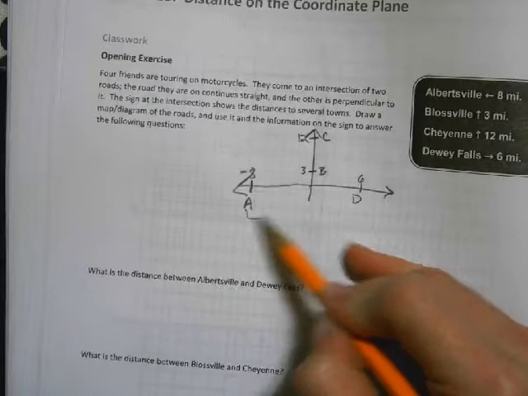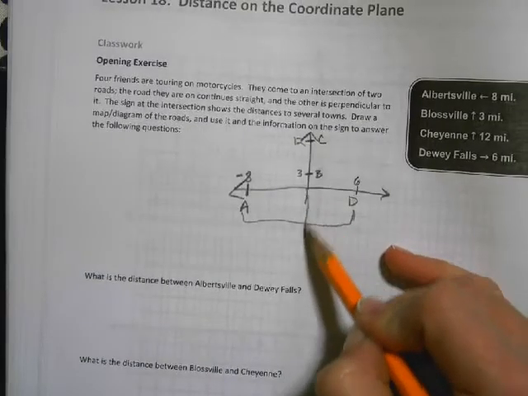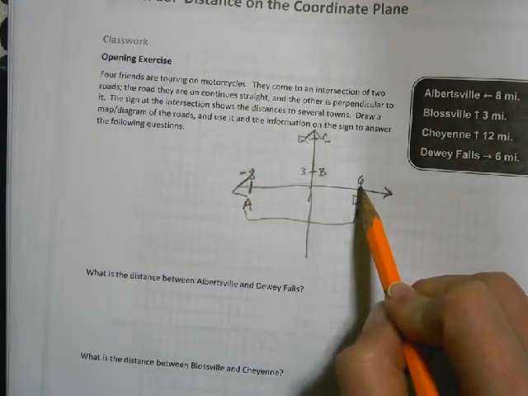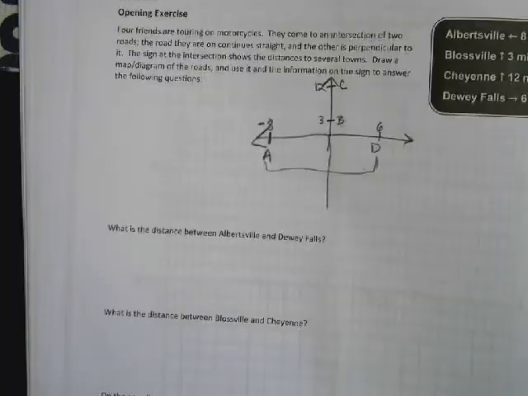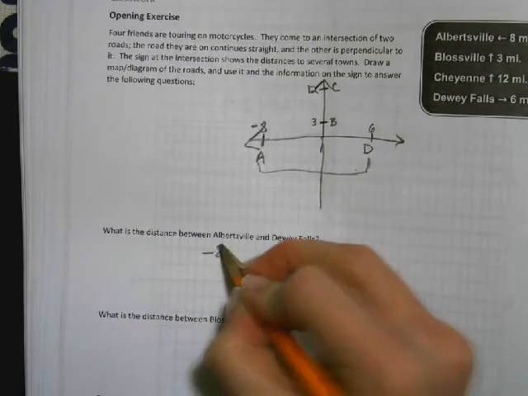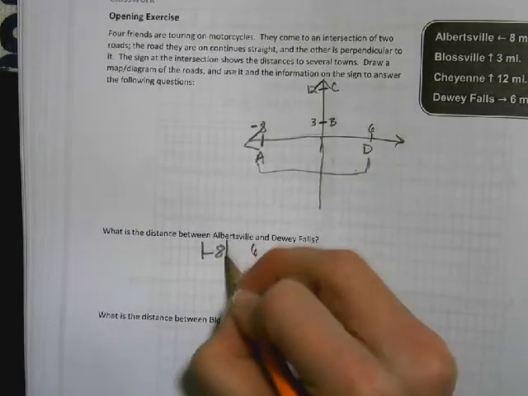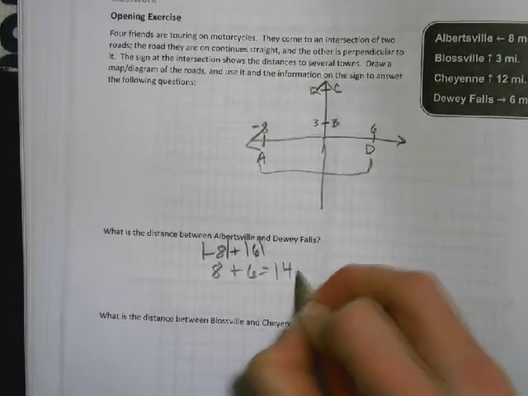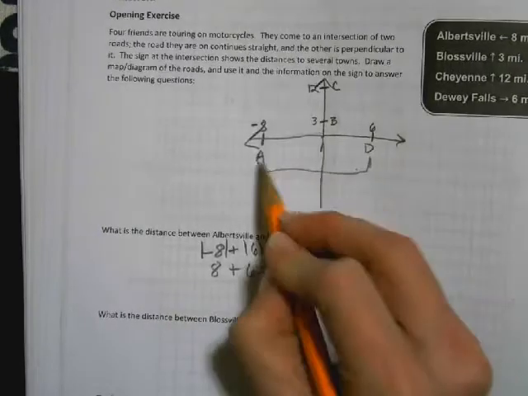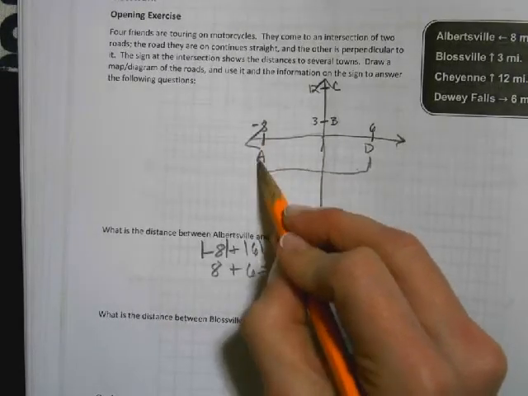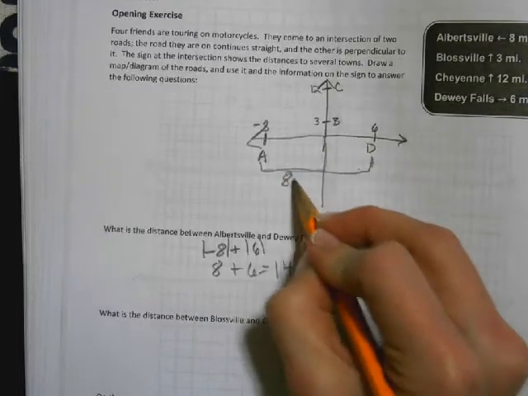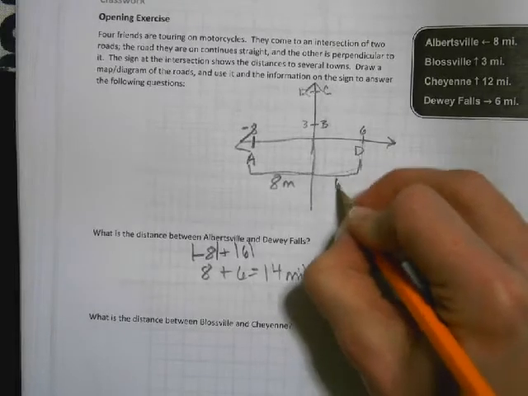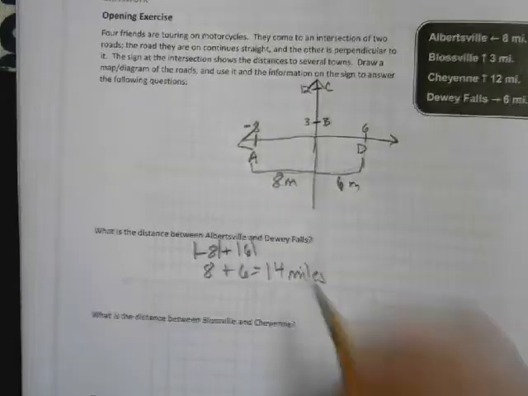So Albertsville and Dewey Falls. If you look here, they're on opposite sides. They also are opposite signs, which means we find the absolute value and we add them together. So I have a -8 and a 6. I find the absolute value and add them together. And so that would be 14 miles. Also on here, you can see that from where Albertsville is to the axis is 8 miles. Where the axis is to where Dewey is 6 miles. So that's 8 and 6, which gives you the 14.